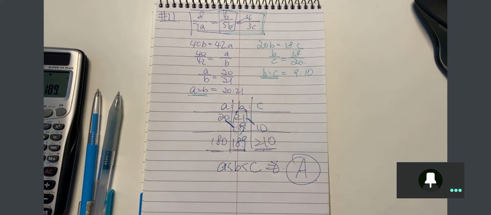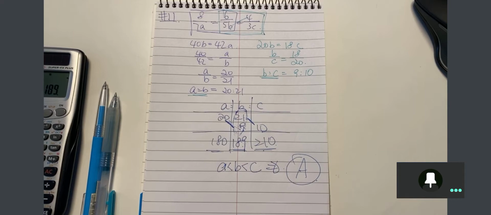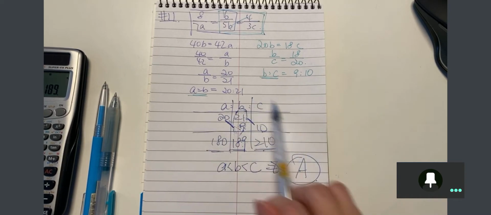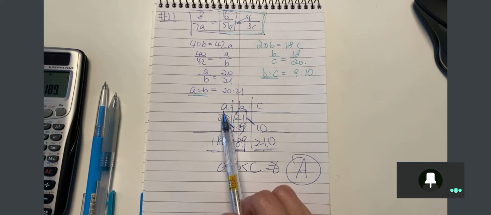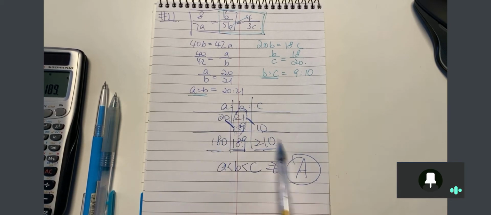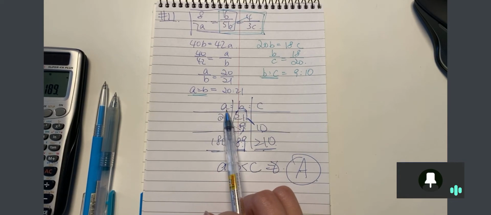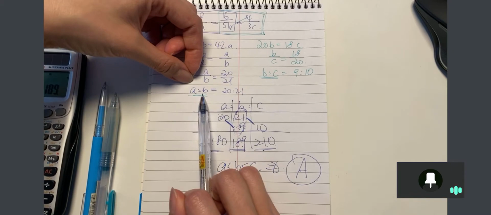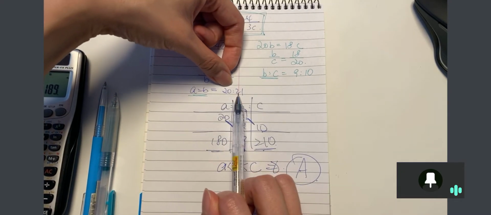So you mean this one? Okay, this is actually the logic to obtain the overall ratio, by expanding. You can think about the ratio between A and B is 20 to 21.